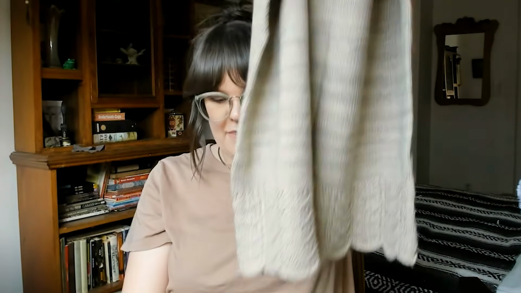So the fit of these two sweaters, even though they have the same lace detail at the bottom, even though this one's a little bit longer, they have the same shaping at the neck, they're knit with the same yarn, they have the same sleeves. If I was to put this one on and put this one on, they would be two totally different tees because of the shaping in them.